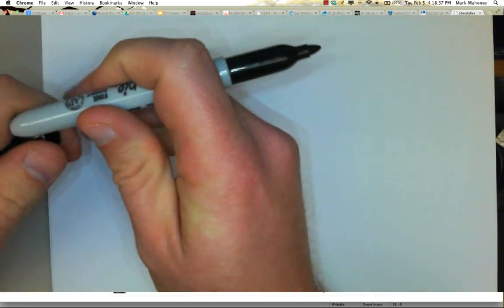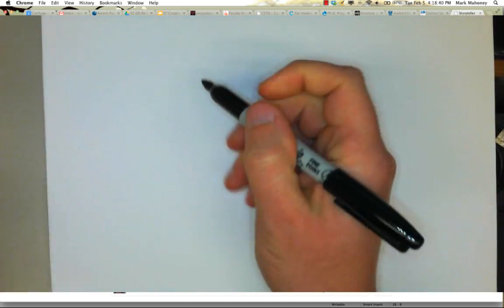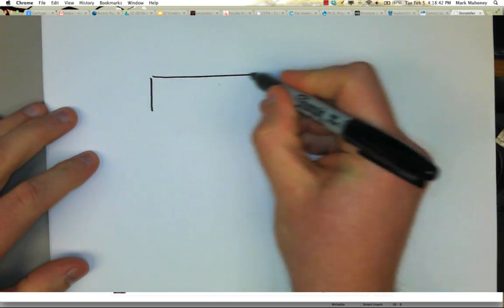Okay, so let me kind of draw a picture here of what's happening in this code.